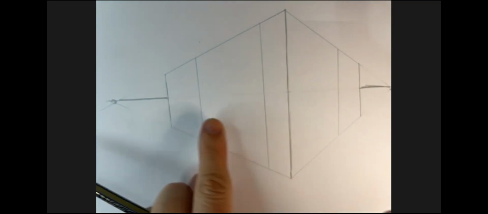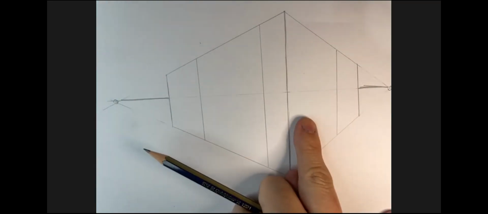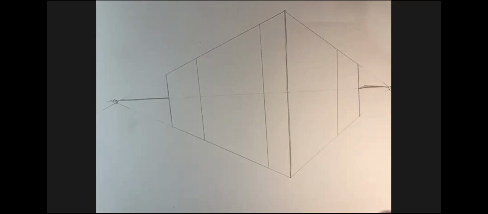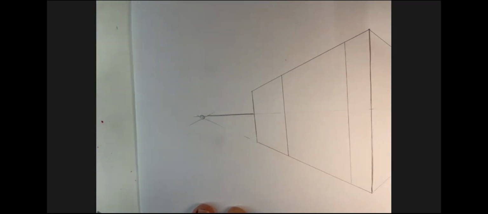E, V, A, N. Okay, so that's 4 spaces. You can do whatever letters you want, or you can just copy mine. It'll just be easier for you to follow along. So let's start here. Zoom in a little bit.